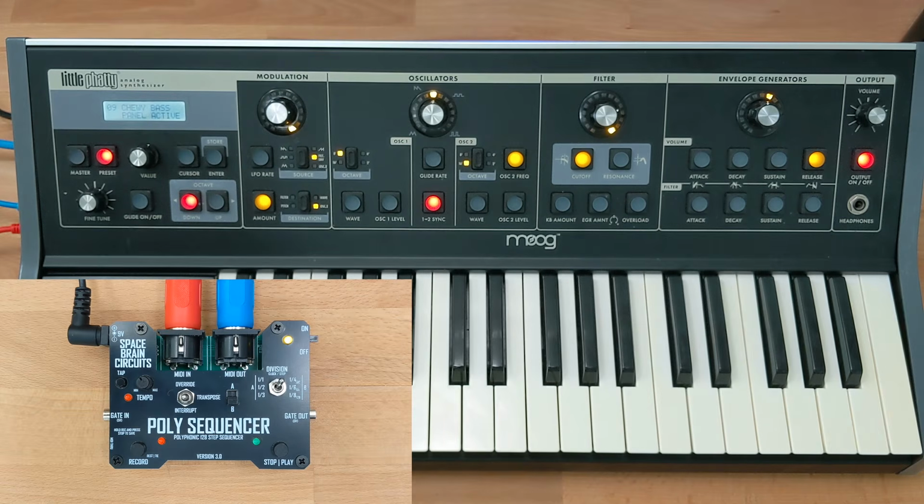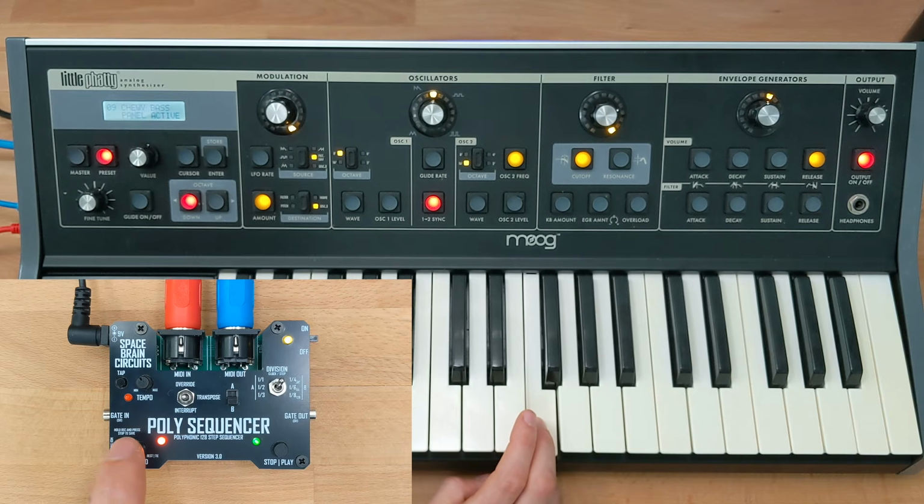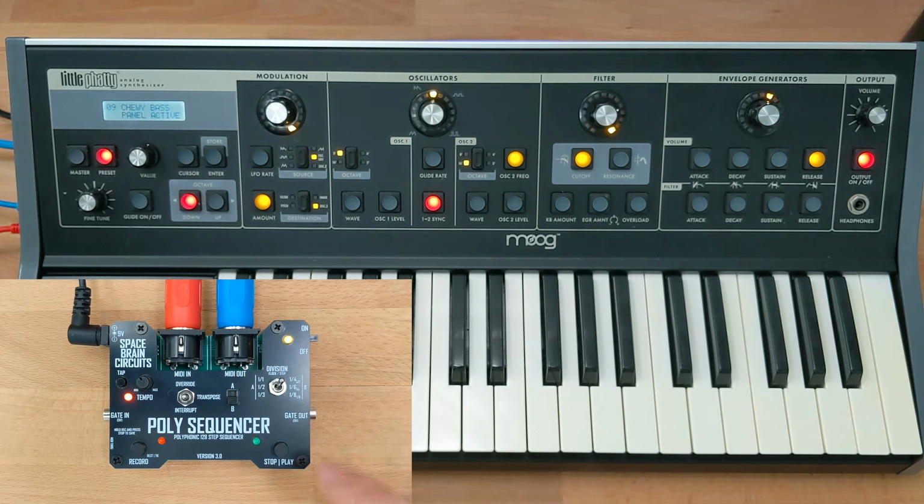So if you want to add a tie to your sequence, as you're holding down that note, you can press the record button and it'll add a tie. So let's try that. As I'm holding that note, I'm going to press the record button and add some ties. Okay, I'm done. We'll press stop, and then let's listen to playback.